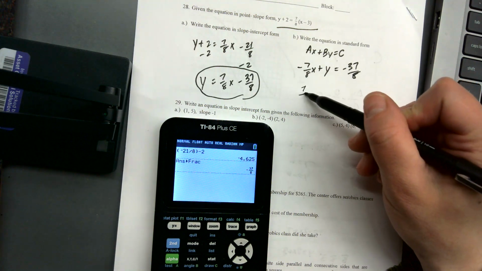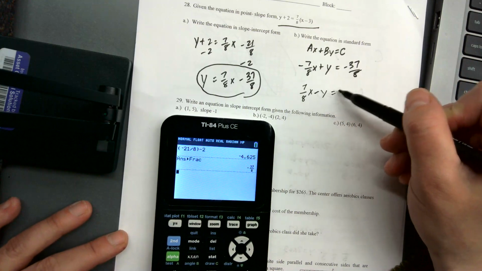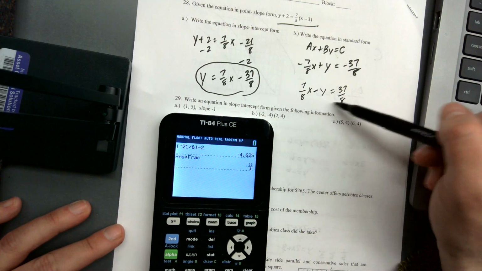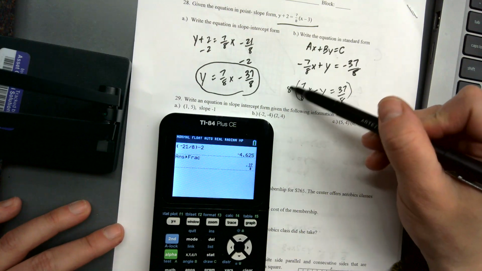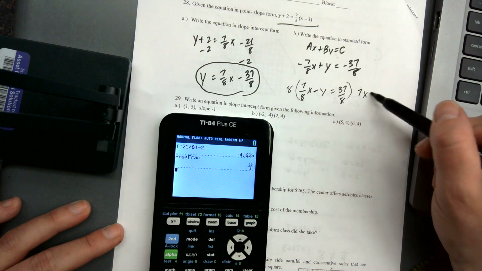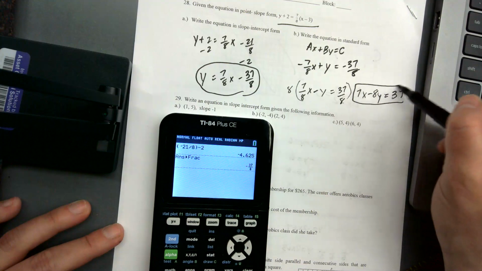So I'll multiply by a negative, which would then turn this positive y into a negative, and the 37/8 is now positive. But we also have a fraction. We're dividing by 8 for both, so let's multiply by 8 for both. The 8s would disappear and I'd get 7x. I'd transfer to the y, and then we're left with 37.